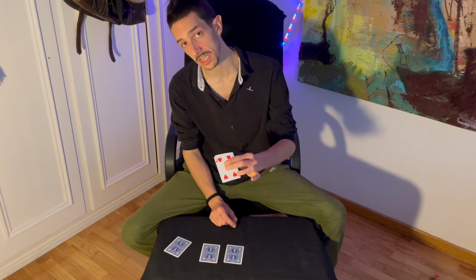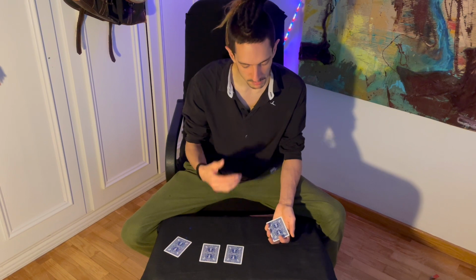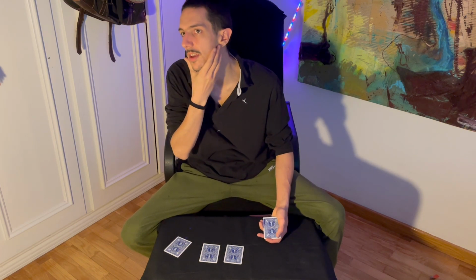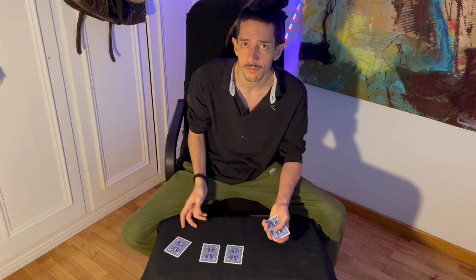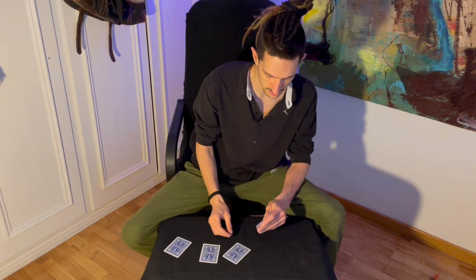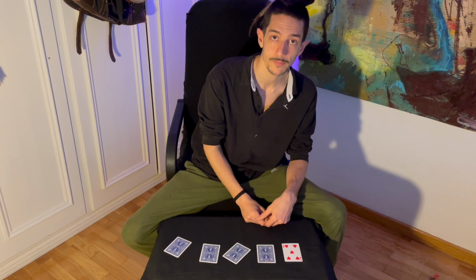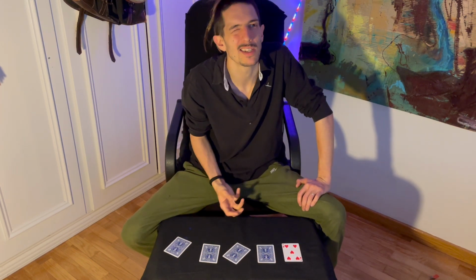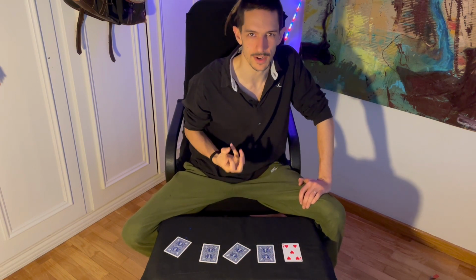Sometimes I do this, but it's more like I show the 4 and the spectators, the laymen think, oh, I cannot see it, but maybe sometimes someone can. So it's like, because I show it, it's like, oh, it's there. So it's like the 3, the 4, and the 5. And if you believe it, you believe it. But it's not too clear for me.